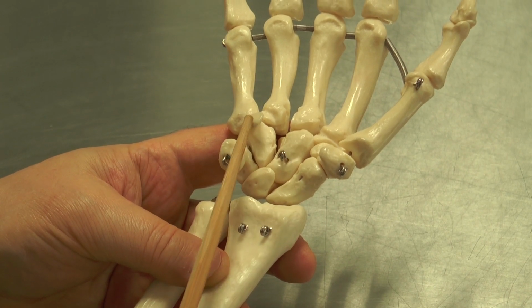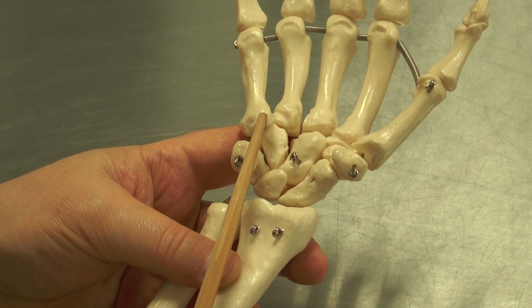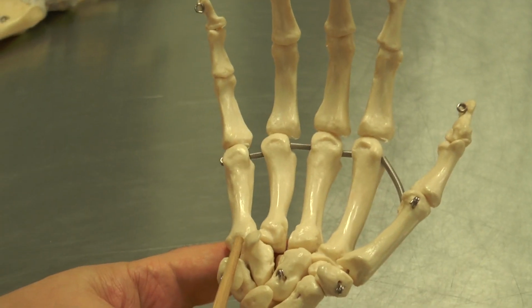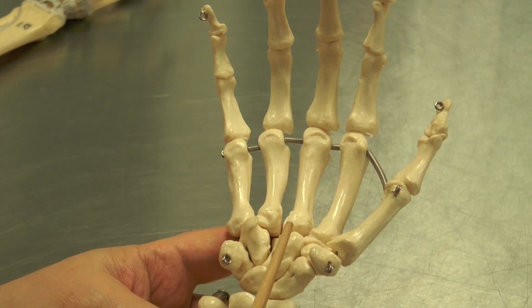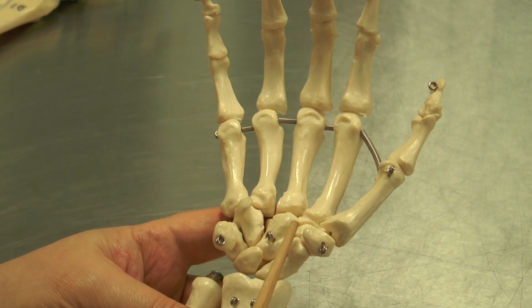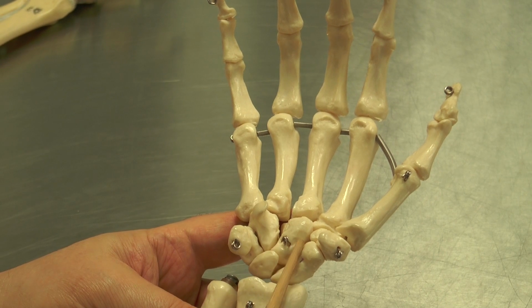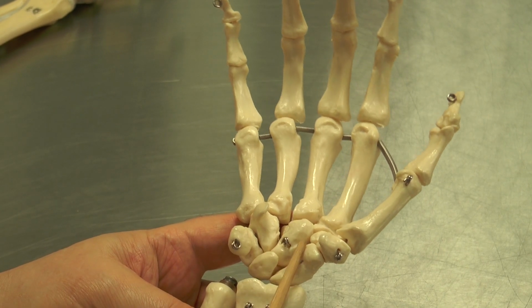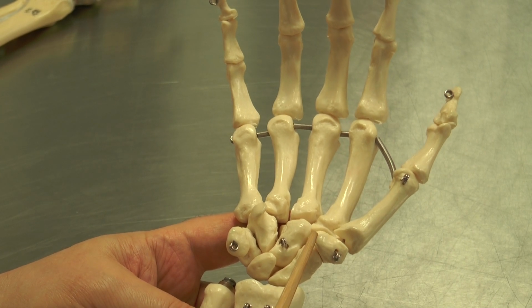So let's look at it from the top view. We have the flexor retinaculum, or transverse carpal ligament. Beneath that you have the median nerve. Beneath that you have the tendons of the flexor digitorum superficialis. Beneath that you have tendons of the flexor digitorum profundus, and then you have the bones. On the right side you have flexor pollicis longus.